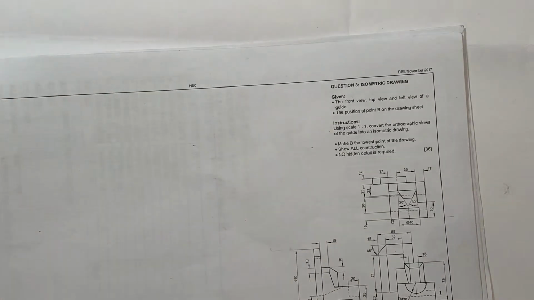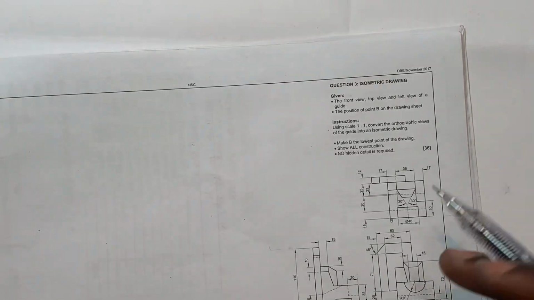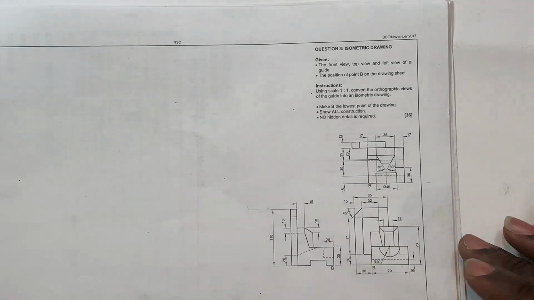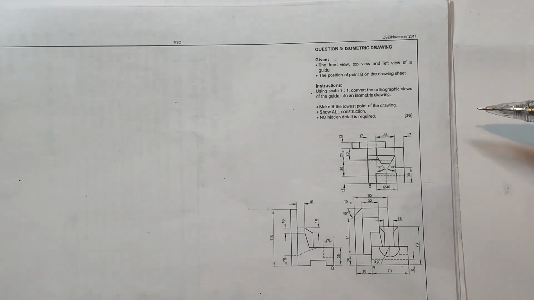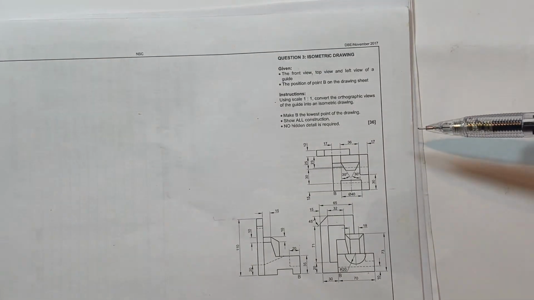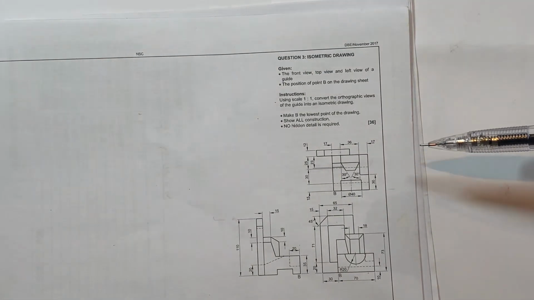So they're saying, given the front view, top view, and a left view of a guide. So this is the guide. So the position of point B on the drawing sheet, so we are given that. So okay, so the instruction: draw to a scale 1:1, convert the orthographic views of this guide into an isometric drawing.